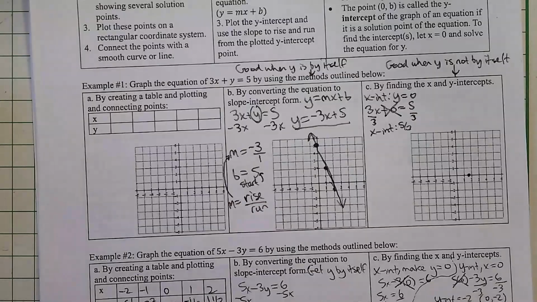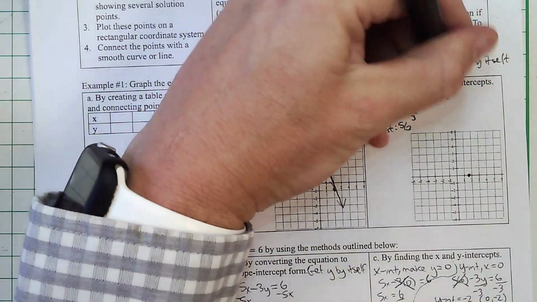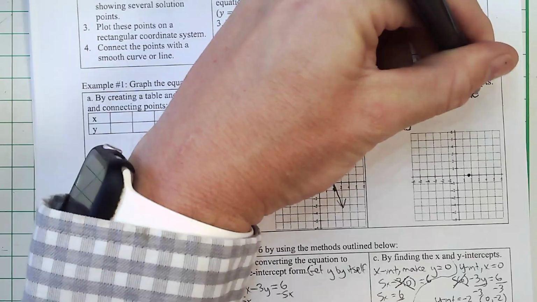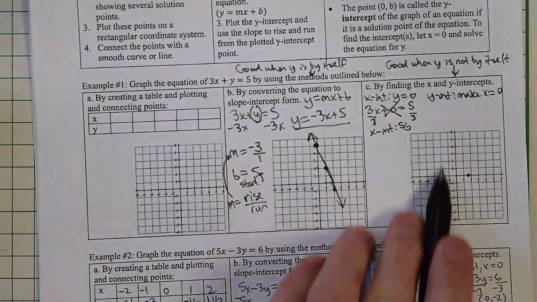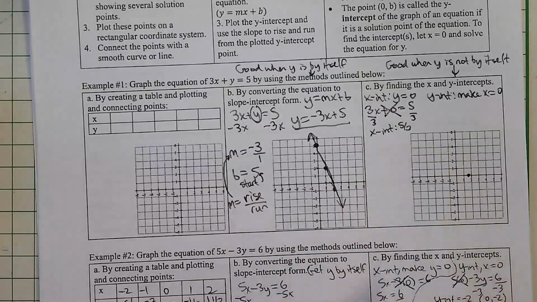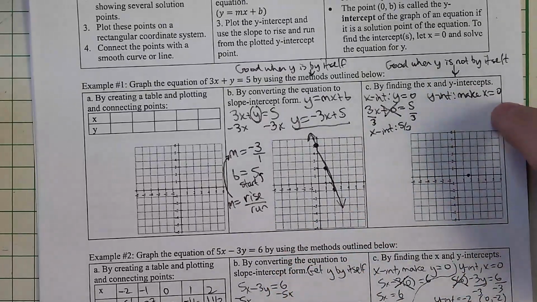To find the x-intercept, you make y equal 0. Take a wild guess. How do you think I'll find the y-intercept? Oh my goodness. And I'll pause here for a moment. Anytime I'm on the y-axis, x is 0.